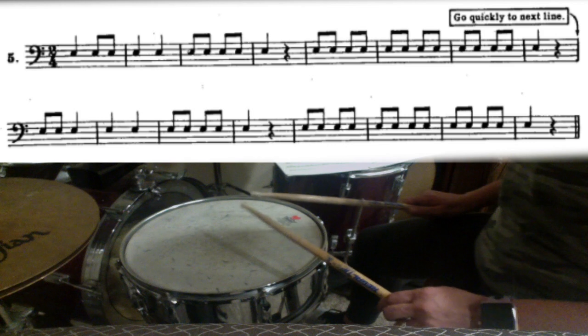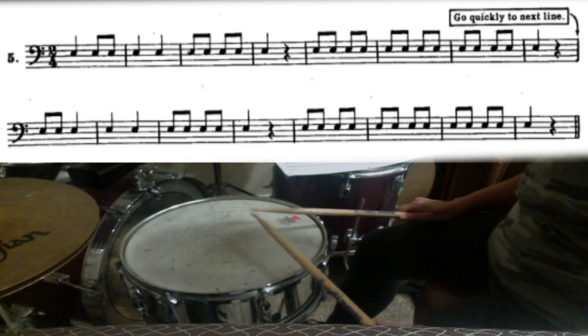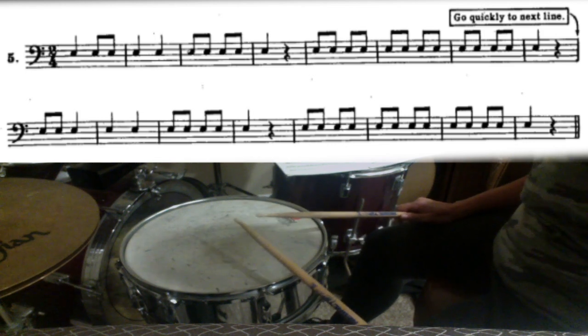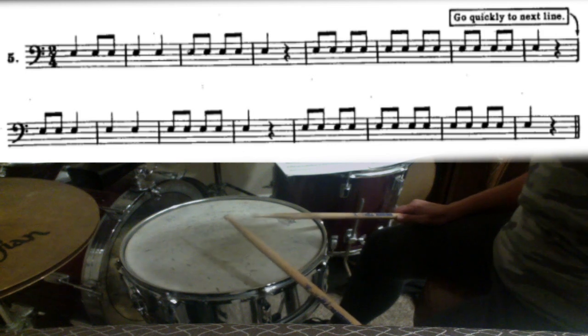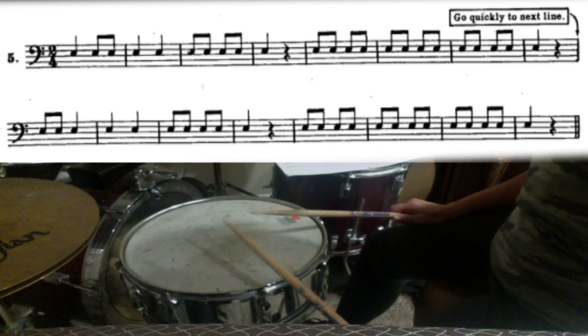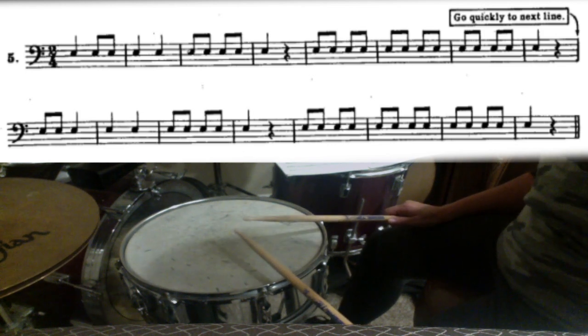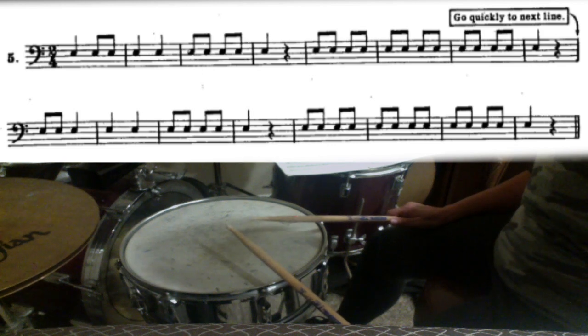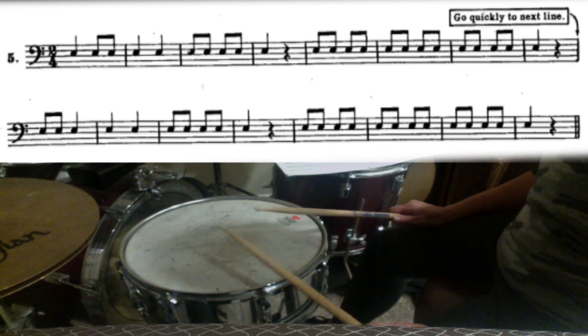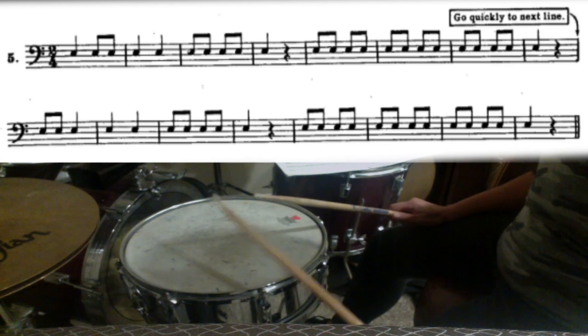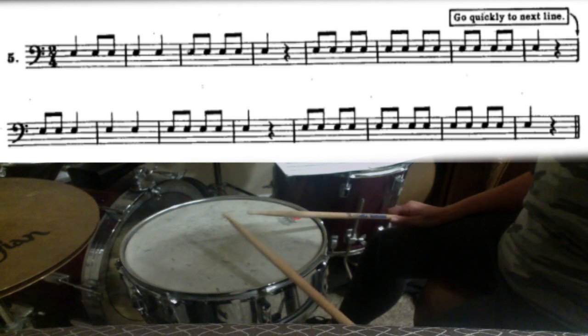Good. We're now going to look at number 5, the last song on the page. Number 5 is 2 lines long. If you notice, every other song we've played so far has had a double line at the very end of the line. This one has a single line. It says right above it, go quickly to the next line. If there's only a single line, it means the song is not done, and it goes on to the next line. So this song is 2 lines long.